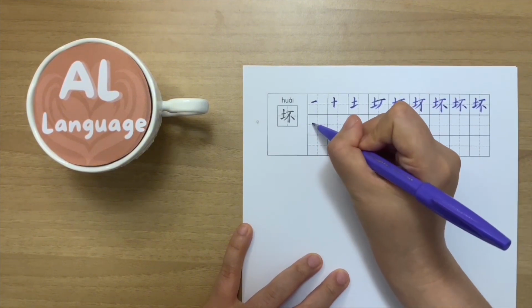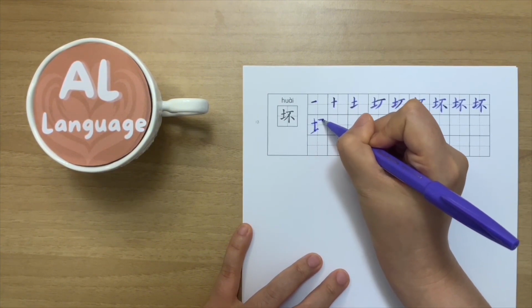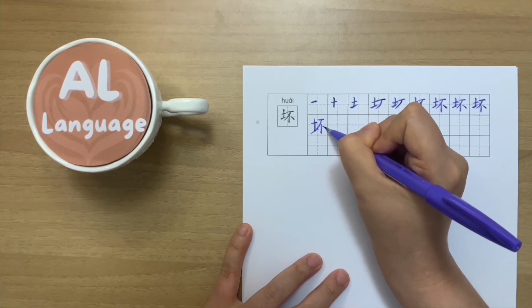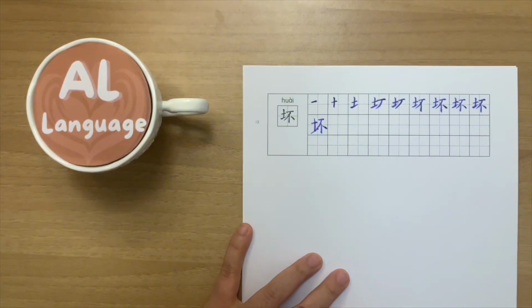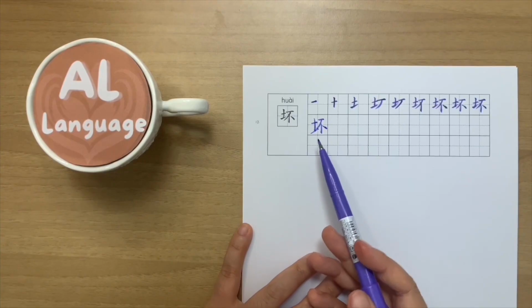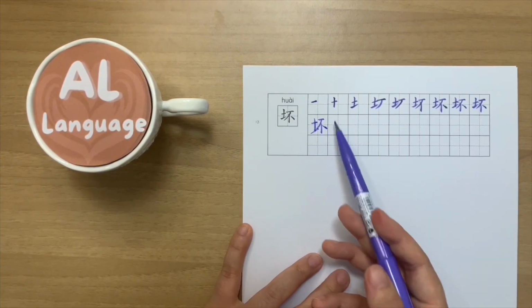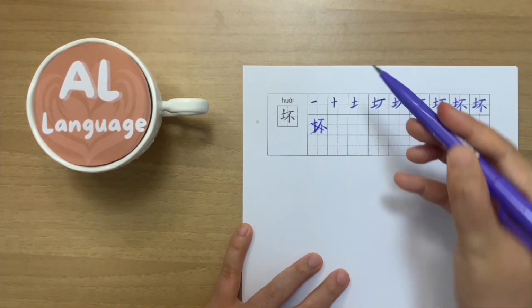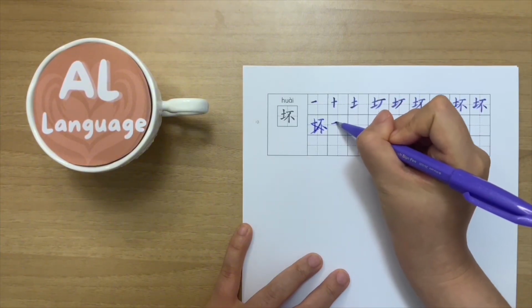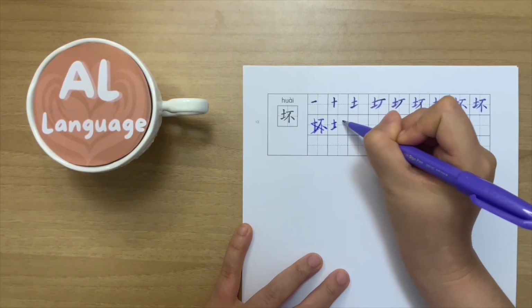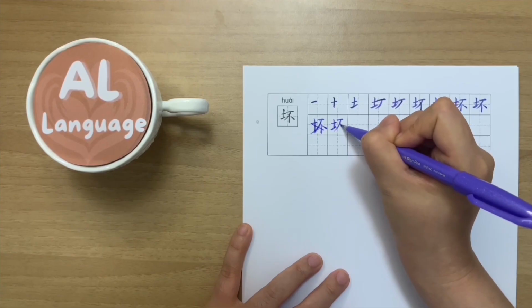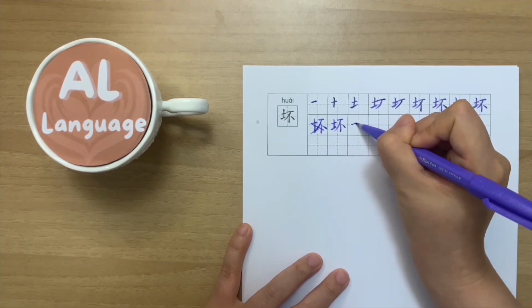Let's take a look at a bad example. If we write the character on the left really long and have it take up the entire space, then it doesn't look good from a calligraphy point of view. However, it is still a correct character. To write a correct and pretty looking 坏, write the 土 a bit smaller on the left side.